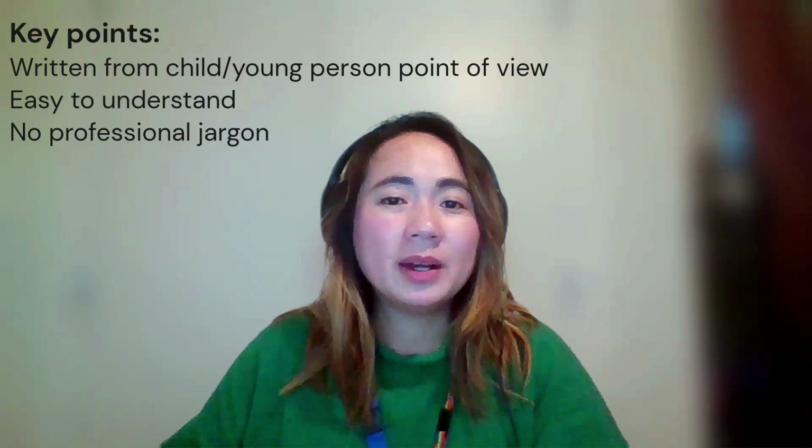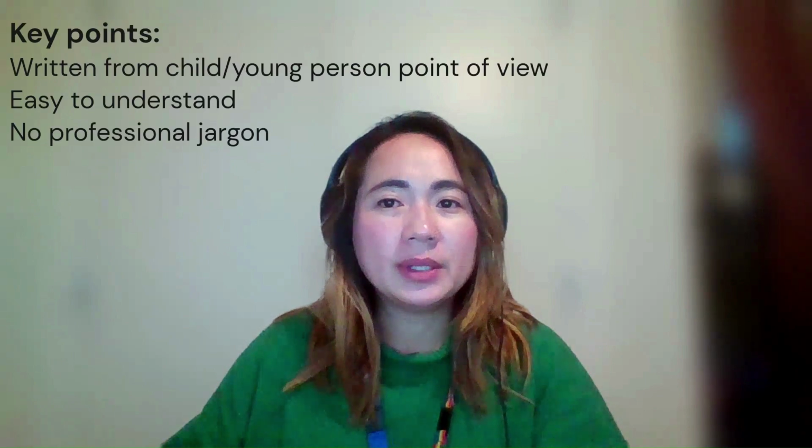I hope this whistle-stop tour into communication passports has been useful. So some key things to remember are the communication passport needs to be written from the child or young person's point of view. It needs to be easily understood, so no professional jargon. The passport needs to be reviewed regularly and updated as needed. This is really important so that the most relevant, correct information can be shared with relevant people. This also means that the young person and the parent can avoid repeating themselves.